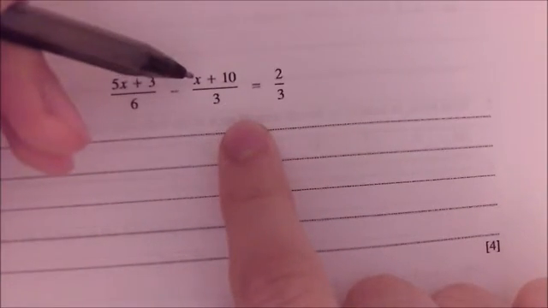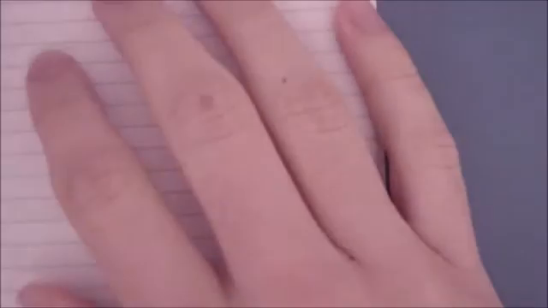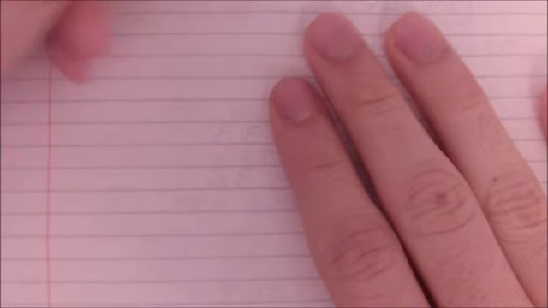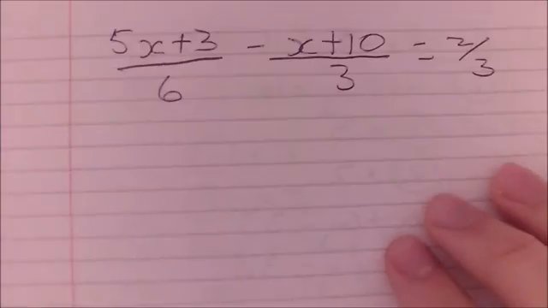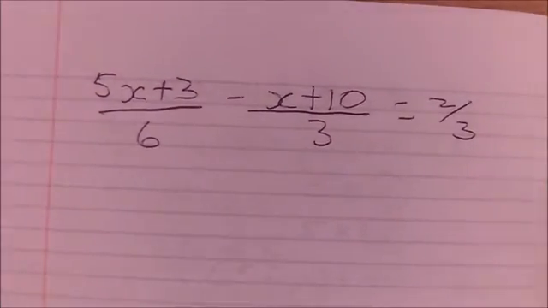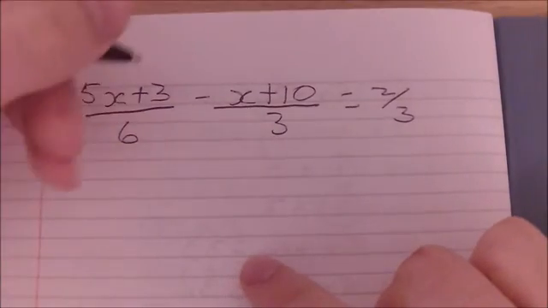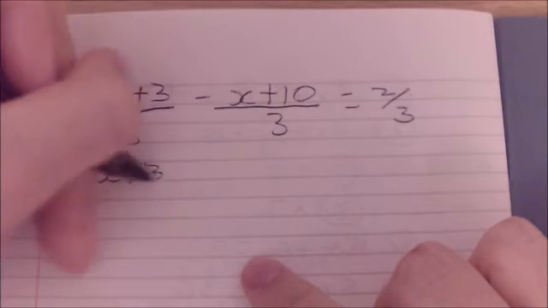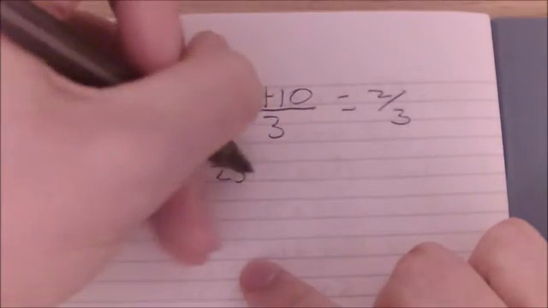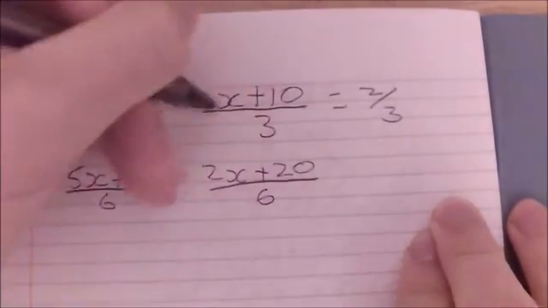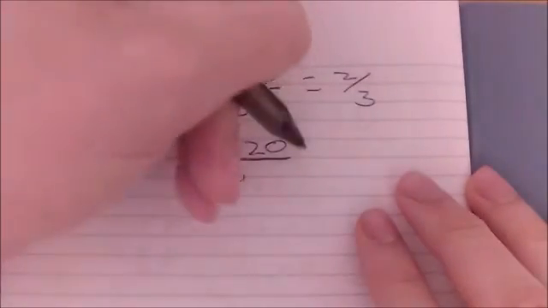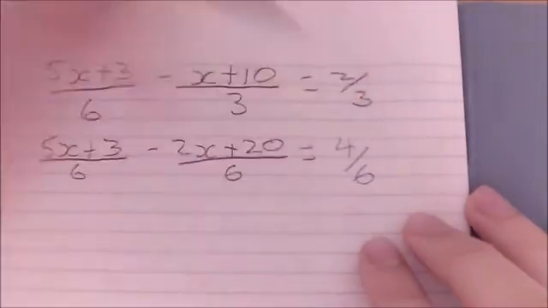So what I'm going to do is rewrite these fractions so the denominator is 6. And that's just by doubling the entire fraction. So I've got 5x plus 3 over 6, so that's going to be fine. Take away x plus 10 over 3 equals 2 over 3. So that's what I've got right now. And what I'll do is change the denominators by doubling both the denominator and the numerator. I've got 5x plus 3 over 6, take away 2x plus 20 over 6. So the fraction hasn't actually changed, I've just enlarged it a little bit. And then 4 over 6.